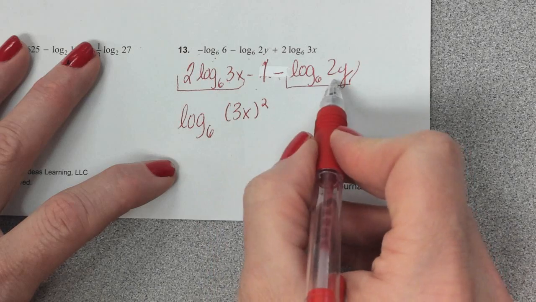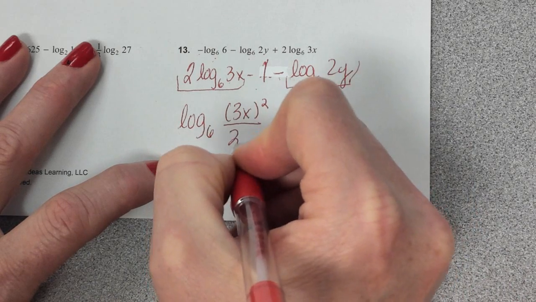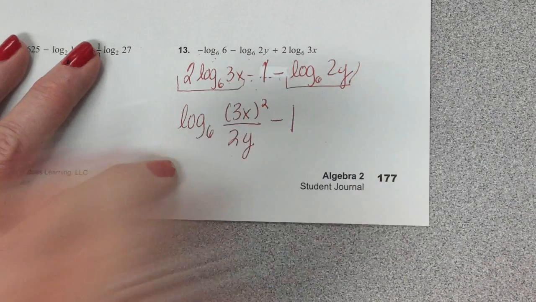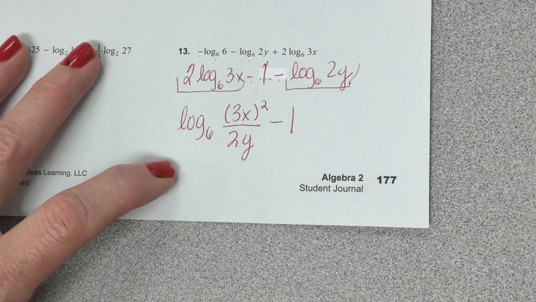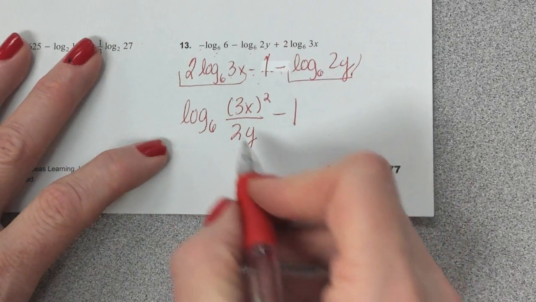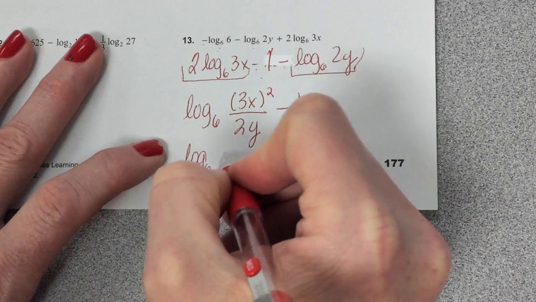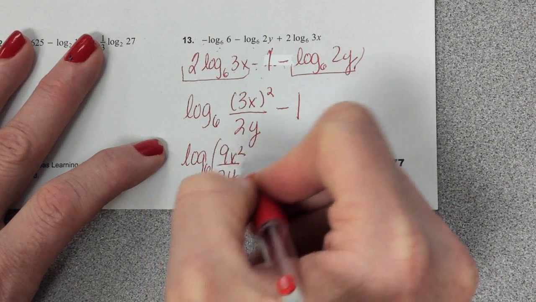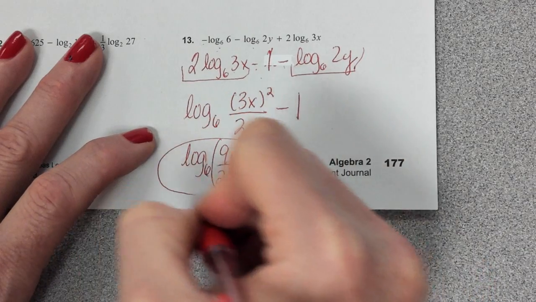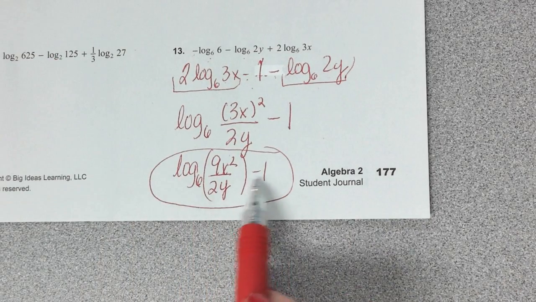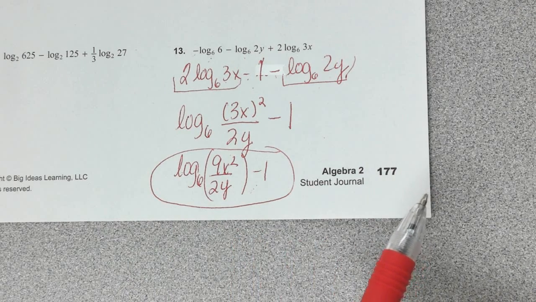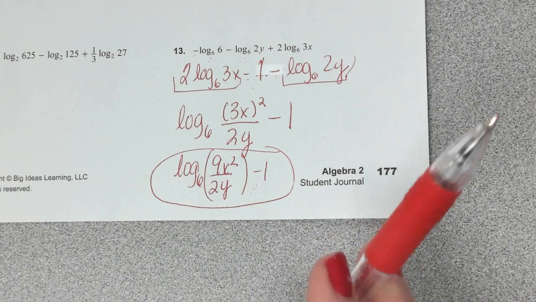This is subtraction, so this has to go on the bottom. The 1 is not a log, so it's just out here by itself, like -1. It's just not involved in the log part. So then my final answer would be log base 6 of 9x squared over 2y, and then let's put that in parentheses so it's clear that that -1 is not with the log. It's separate.